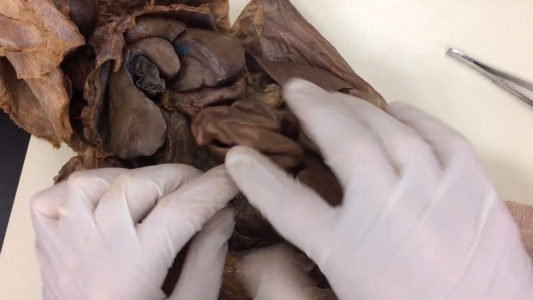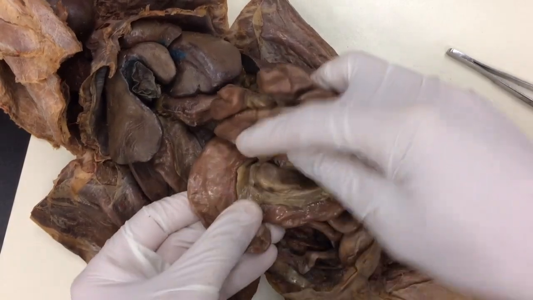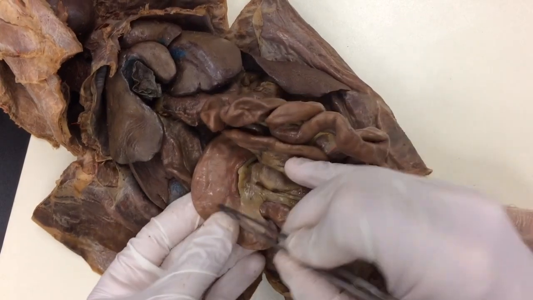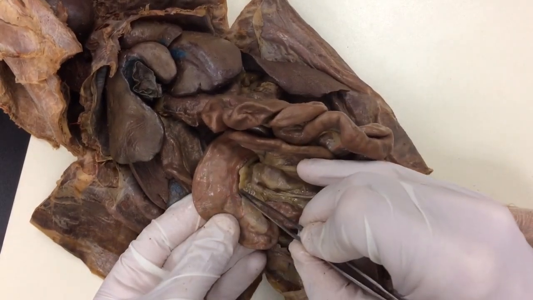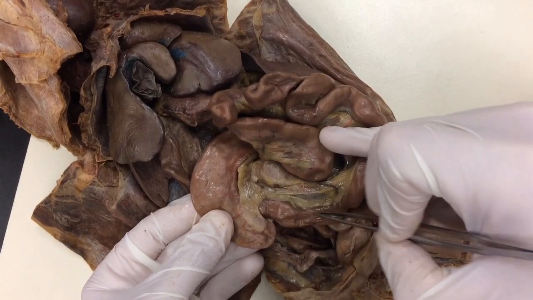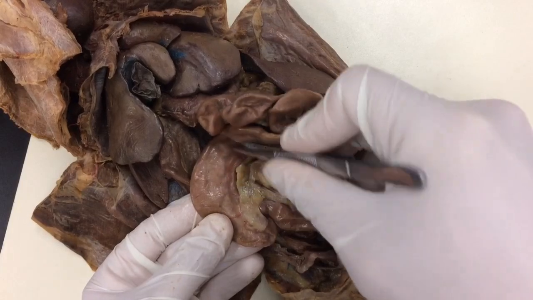Now, there is one place where you can tell. So if I roll this over, I picked this cat on purpose. Oh, wait, no, right here. All right? Notice right here how wide that is and how skinny this is. This is small intestine. This is large intestine. This is the colon. Okay?